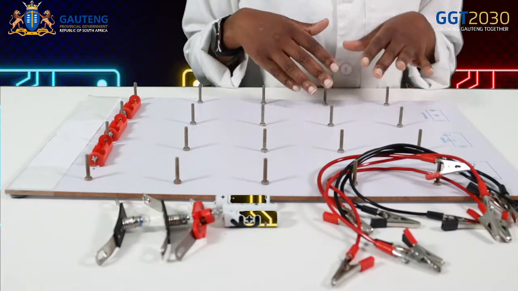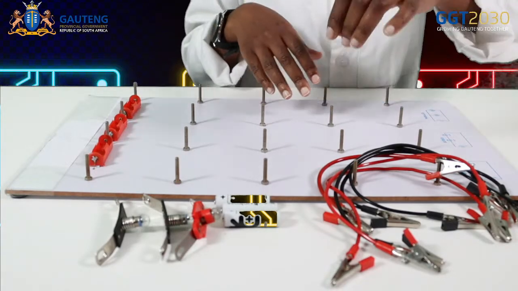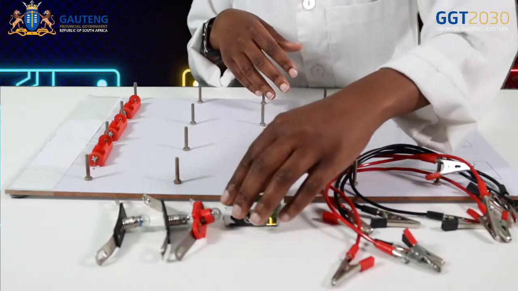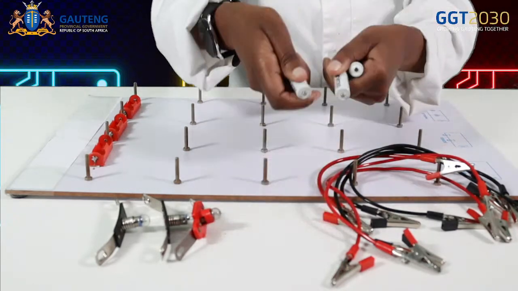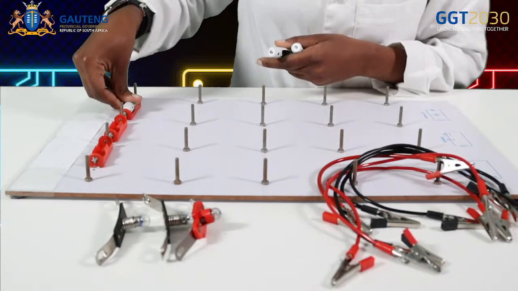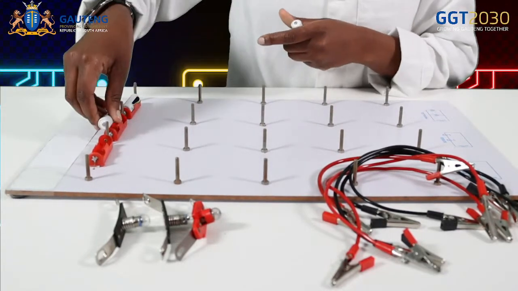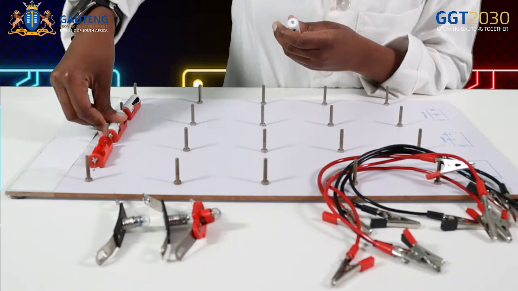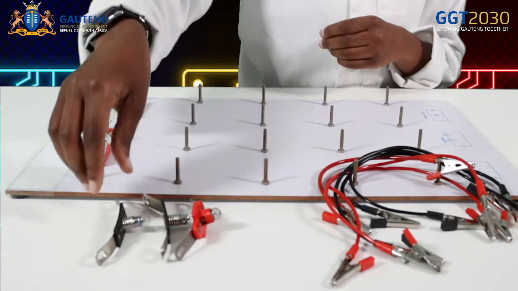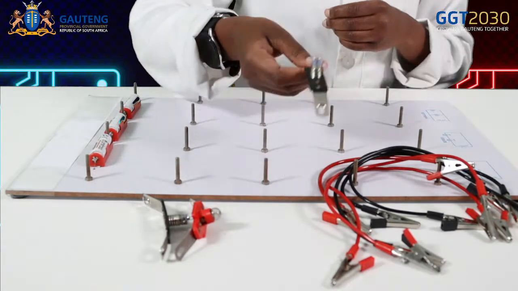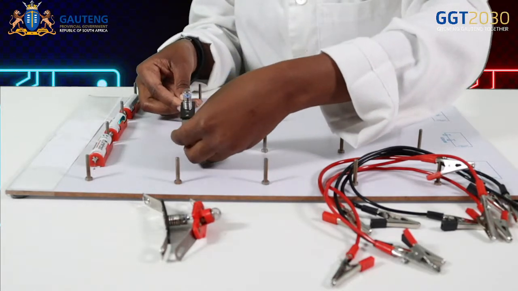So we're going to connect our parallel circuit, one by one. We'll start off with our power source. We're going to connect the batteries. There's our battery. Remember, 1 is a cell and 2 or more is a battery. So we'll start off with bulb number 1.